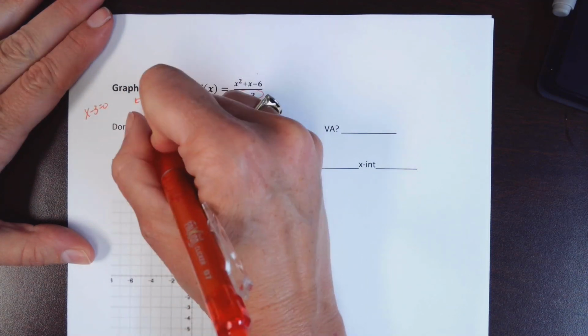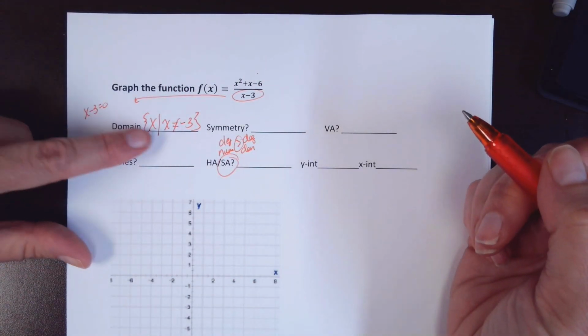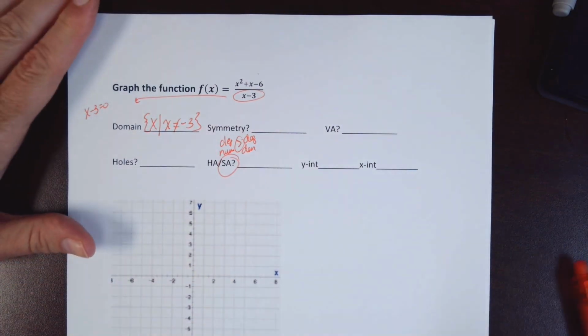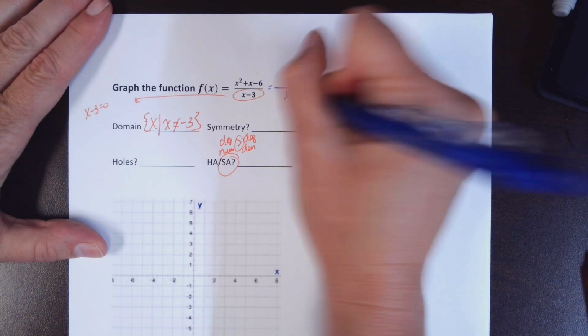I see that I need to exclude x equals -3. Does that give me a vertical asymptote or a hole in the graph? Well, I only know if I take the time to see if I can factor and if I'm in lowest terms or not.